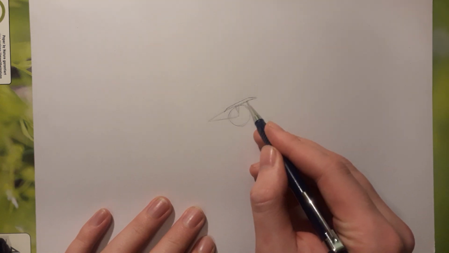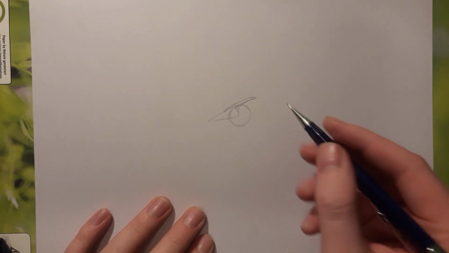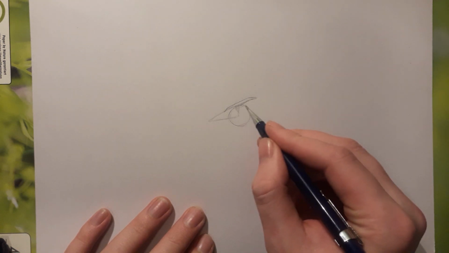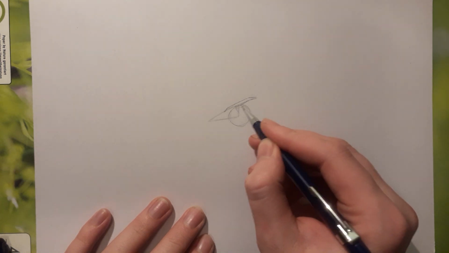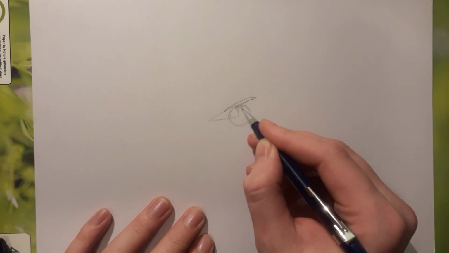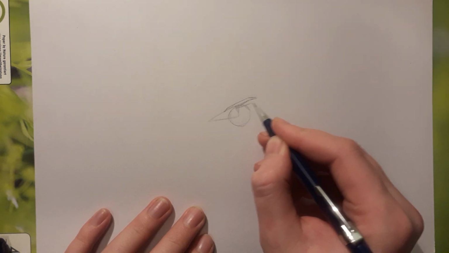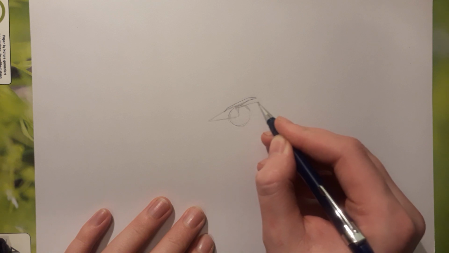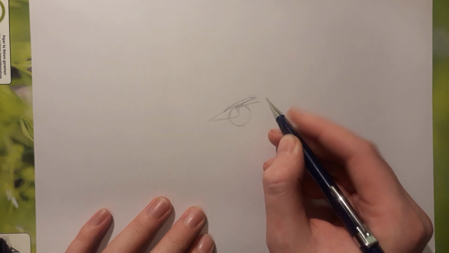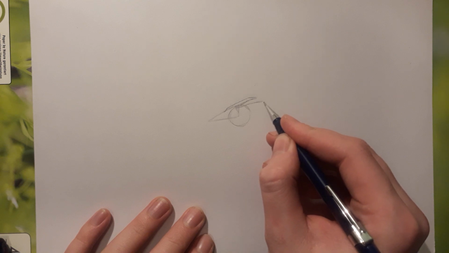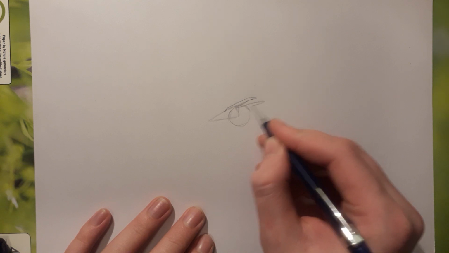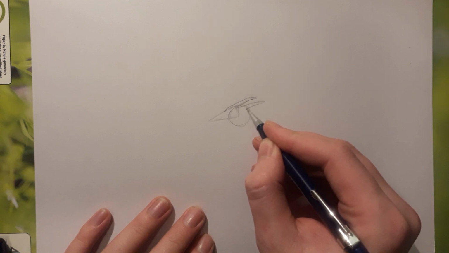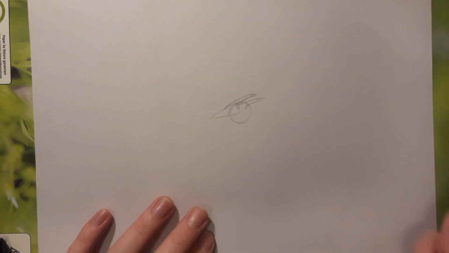So now we're gonna make this come back, and now we want to make the second one over here, kind of going like this, also straight, and a little bit of a curve at the end. And then this one kind of goes like that.